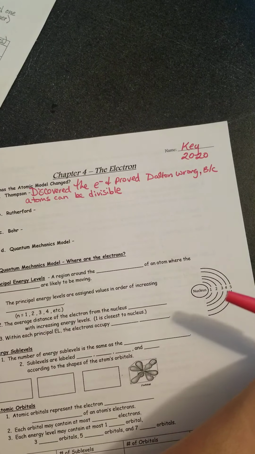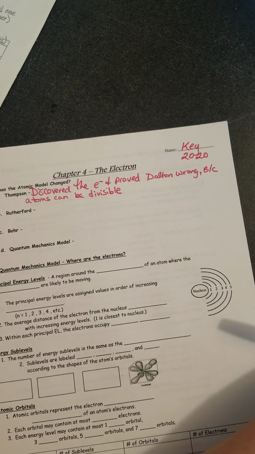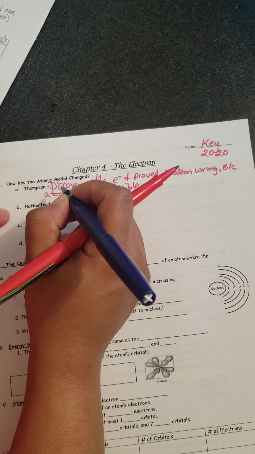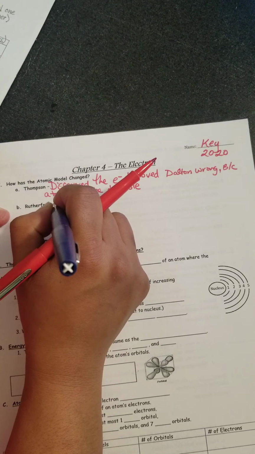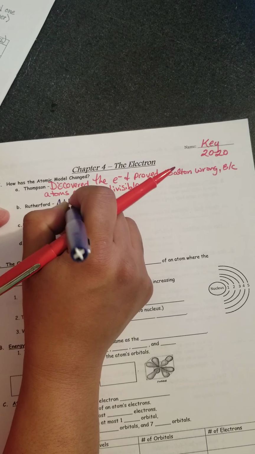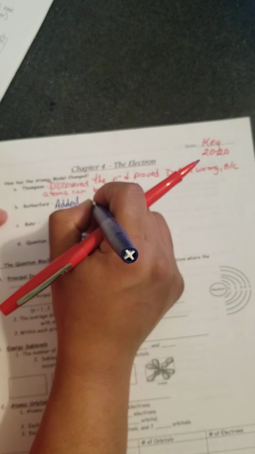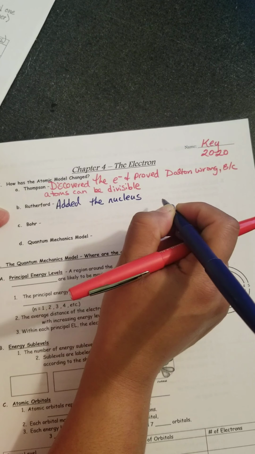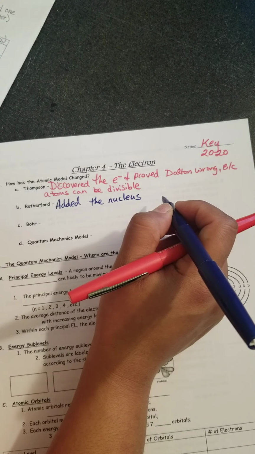Rutherford, he came along, and I know there's not a lot of space, so I'll do it in a different color. He added the nucleus. Right?